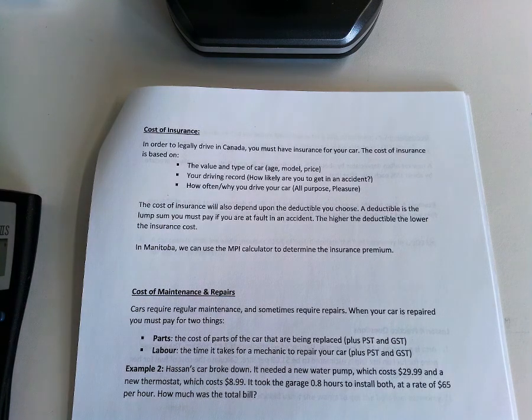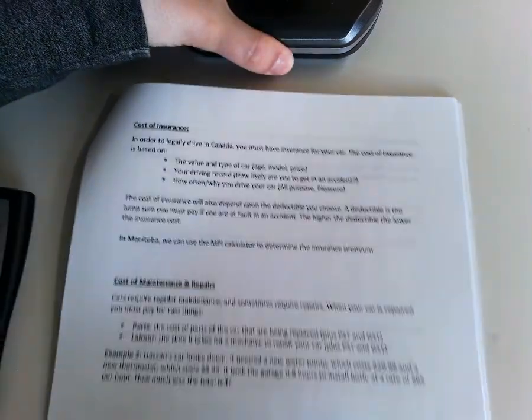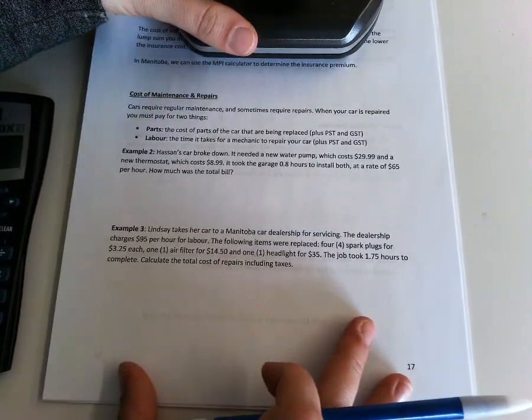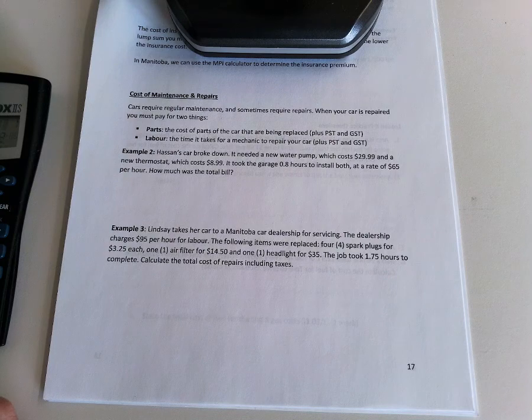The next thing that we're going to talk about is the cost of maintenance and repairs. This can also be a significant cost when you own a vehicle.